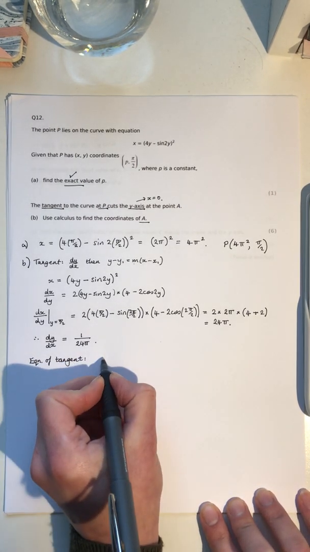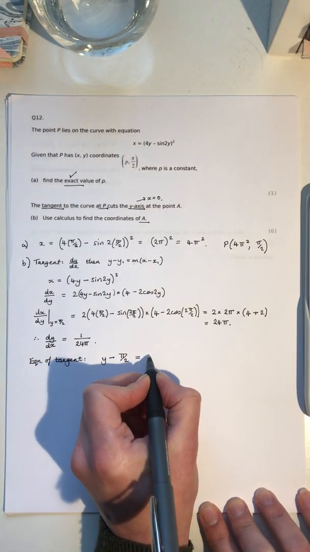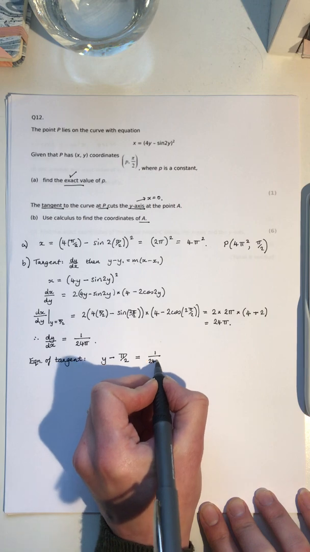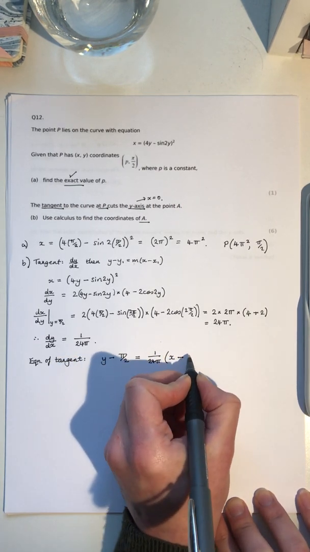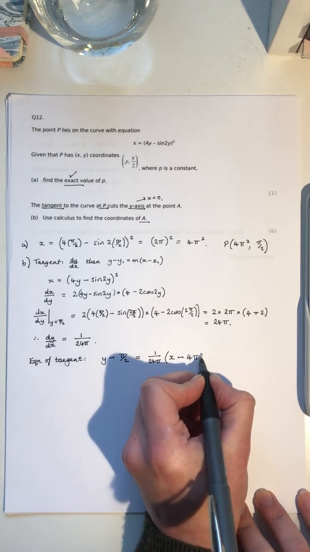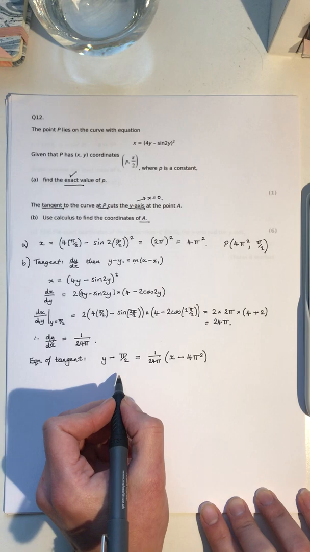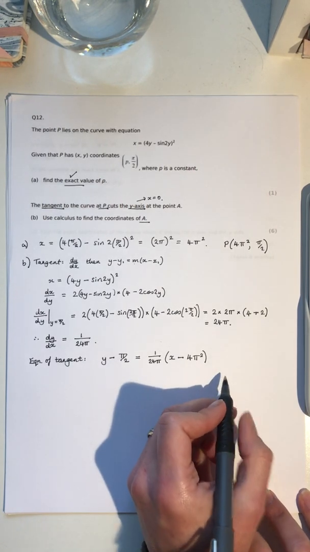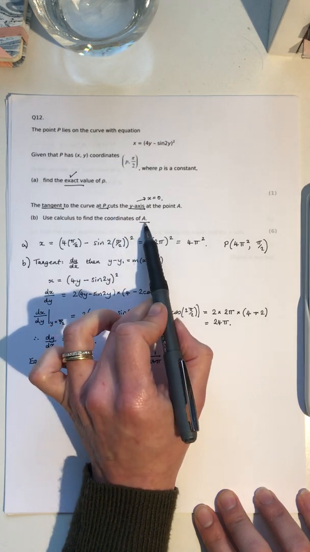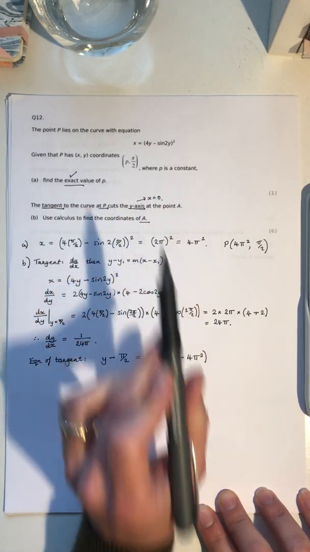So now the equation of the tangent is given by y minus the y coordinate equal to the gradient m multiplied by x minus the x coordinate, which we worked out in part A, that was this one. I don't need to tidy this up now even, because what I'm asked to do ultimately is find the coordinates of A, and we know A is where this line crosses the y-axis, so when x is 0.